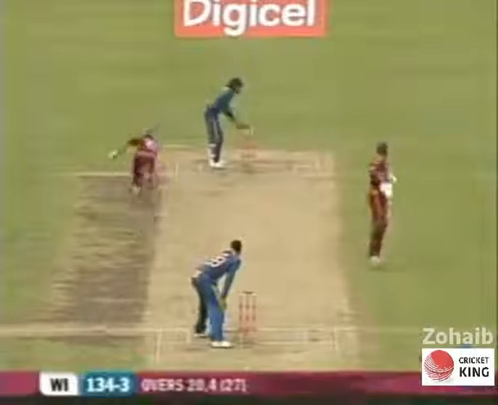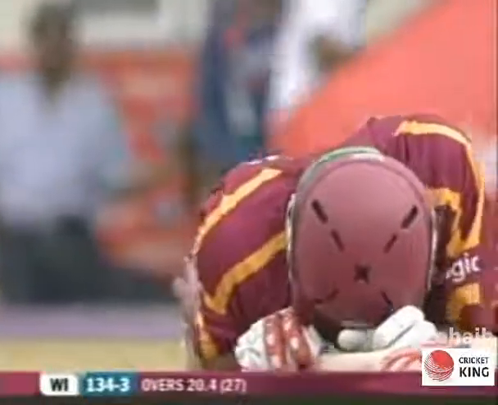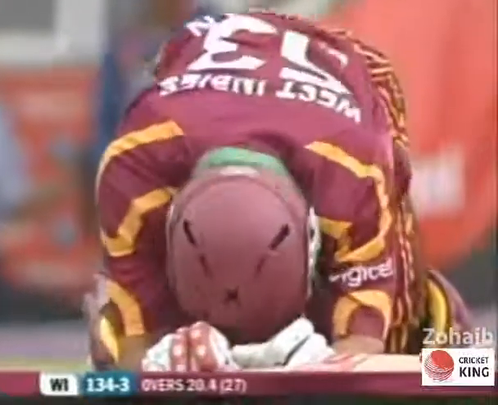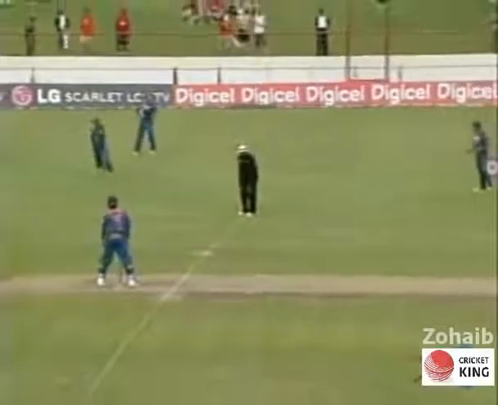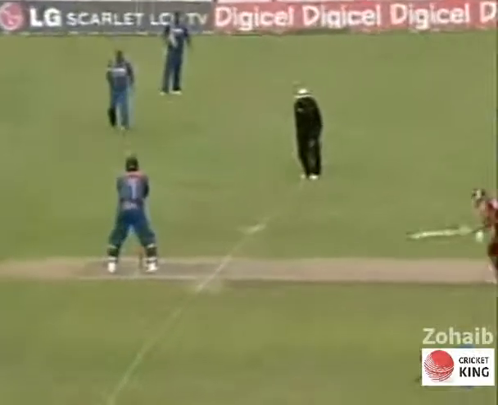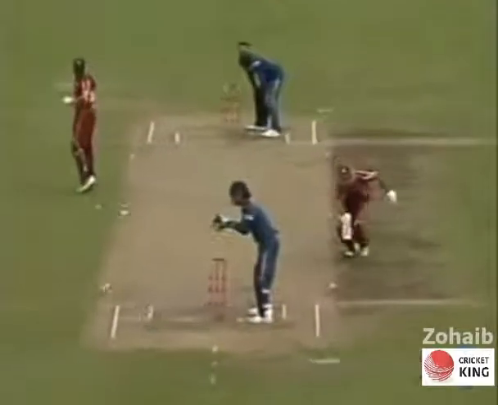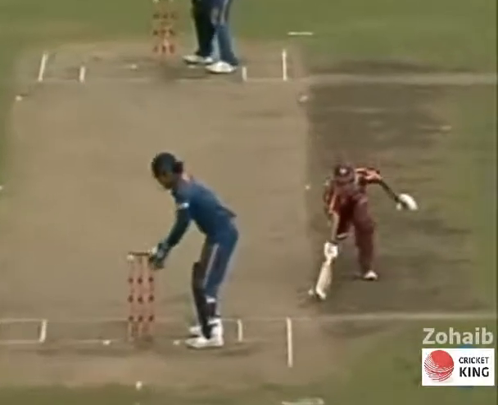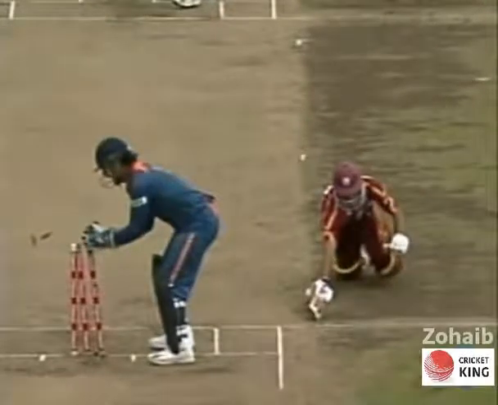Sarwan wanted the second run and could be struggling again. It happened at Sabina Park on a Friday of last week. It could have happened again on this Friday at Beausejour. And this should tell us. He's out of the frame now. Dhoni collects the ball and he's out by a country mile. Well short of his ground.